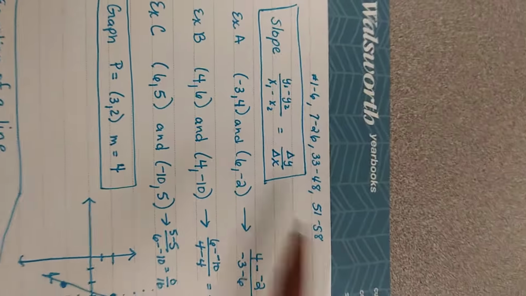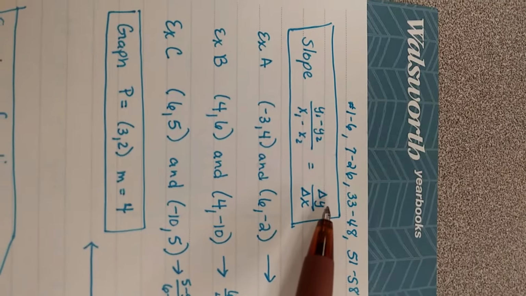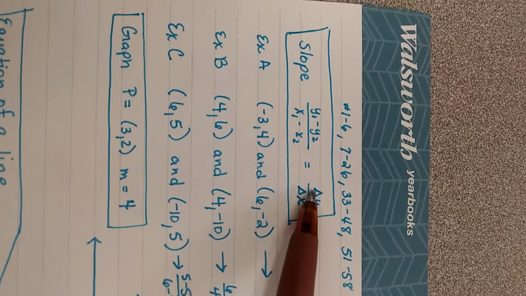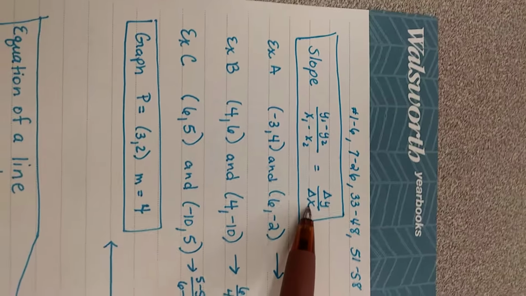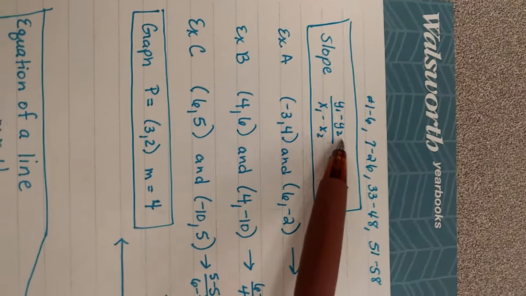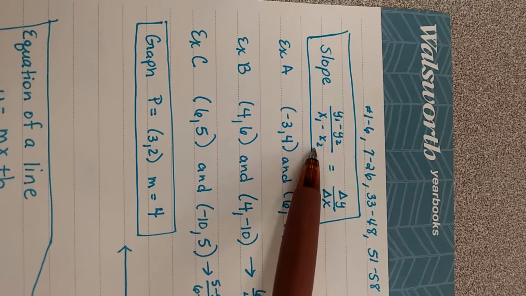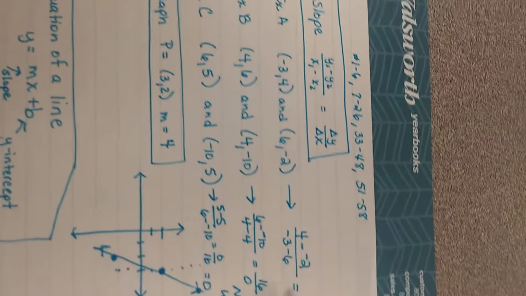So that's y minus y divided by x minus x, which can also be written, that's just kind of a shortcut, the change in y, that's what the delta means, the difference, change in y over change in x. So all we have to do is find the difference between the y's and put that over the difference between the x's. So here I just picked two numbers and I made an example.